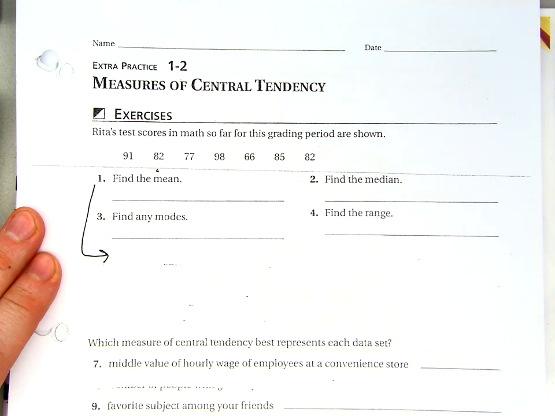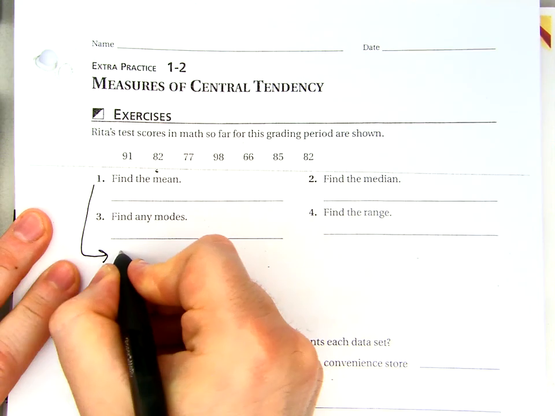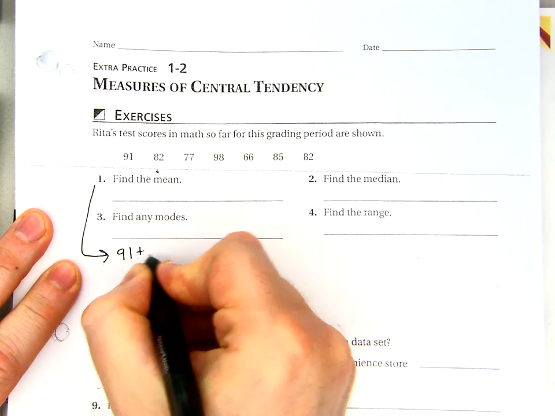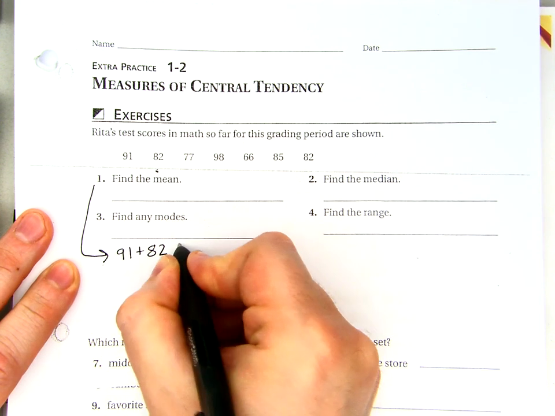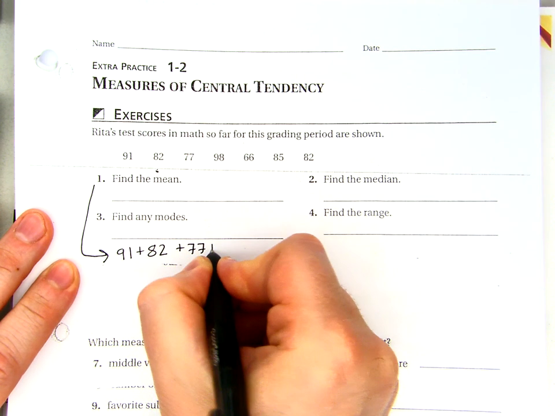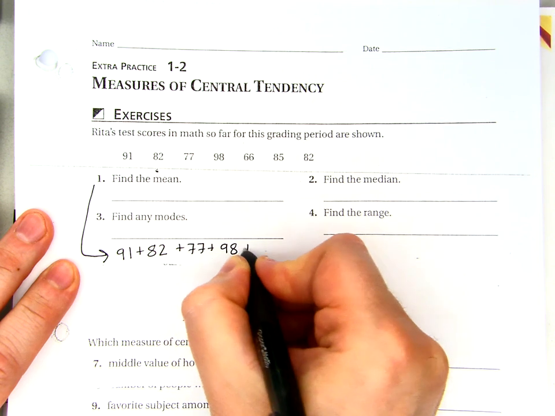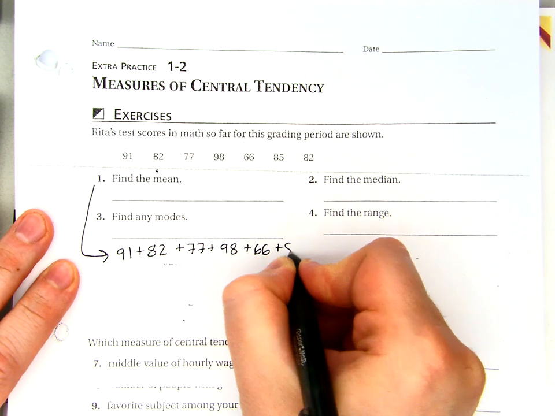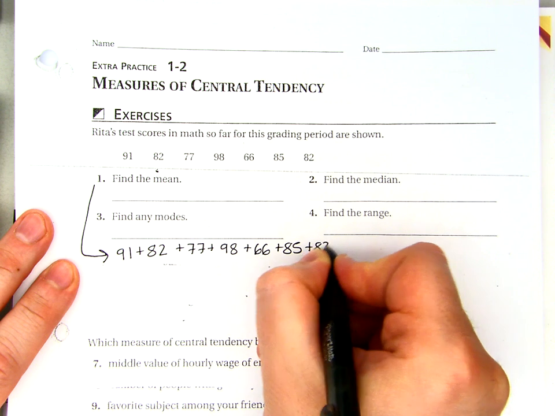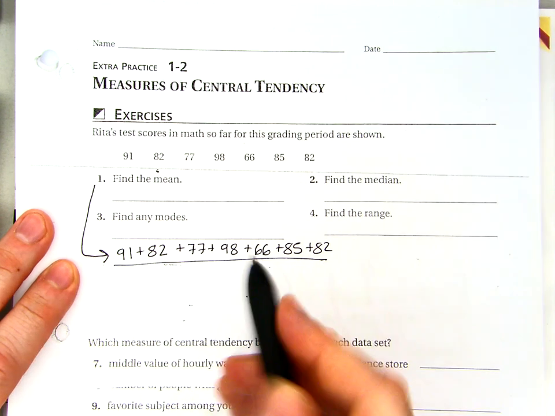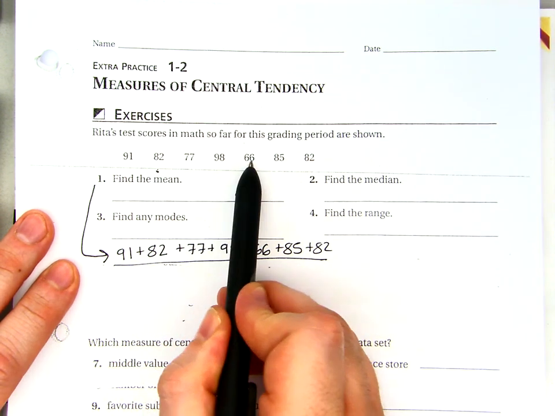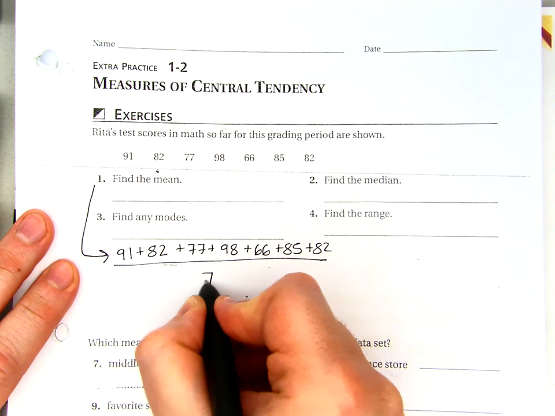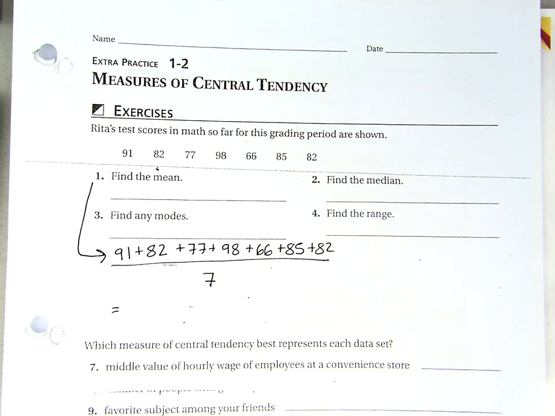Okay, let's start with number 1. I want to find the mean. Well, I need to add up all the numbers that I have. 91 plus 82 plus 77 plus 98 plus 66 plus 85 plus 82. And then I'm going to divide by 1, 2, 3, 4, 5, 6, 7. Divide by 7.